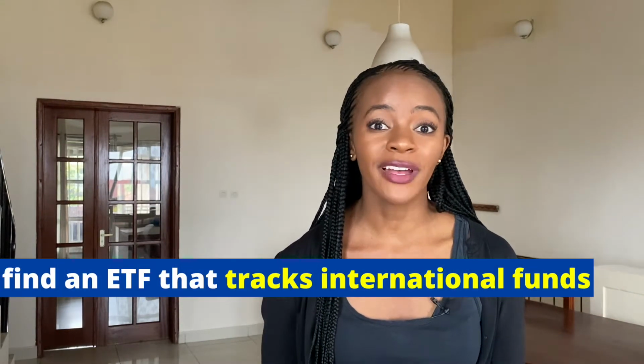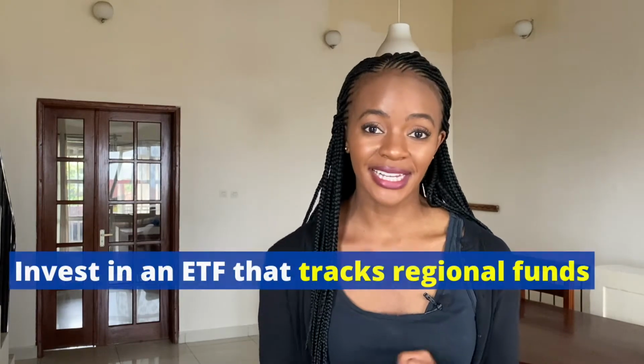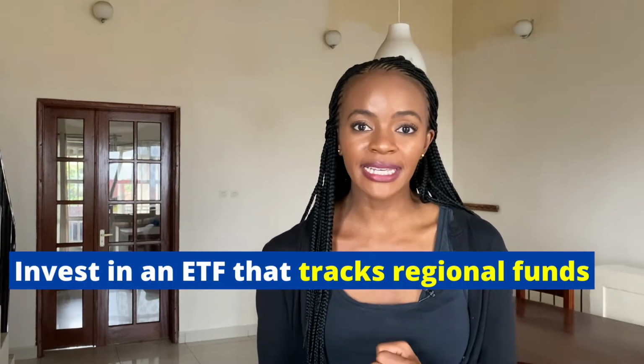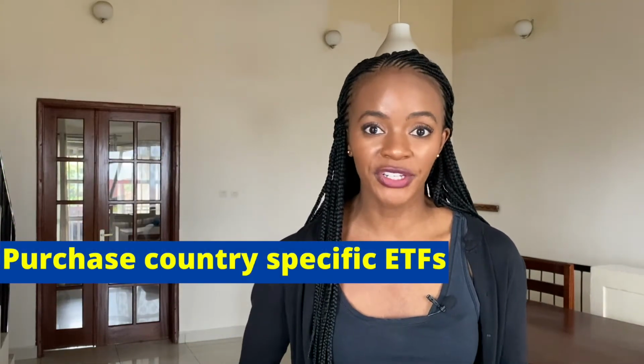Well, it's a basket of goods that usually contain different stocks or bonds that track a certain index. So there are many ways that you can do this. One, you can find an ETF that tracks international funds, and usually this just invests internationally outside of the US. Secondly, you can invest in an ETF that tracks regional funds, and basically this invests in certain regions of the world. So it will either invest in Europe, in Asia, Africa, or the Middle East, or whatever other region. You can also purchase country-specific ETFs, and these will be ETFs that track stocks, say for example in Germany, or in Spain, or in China.